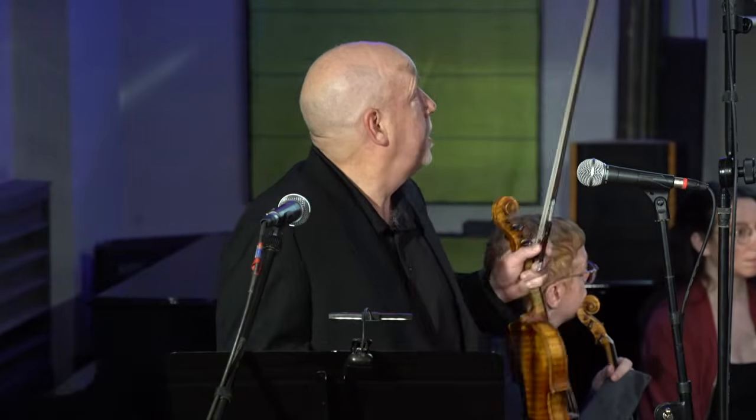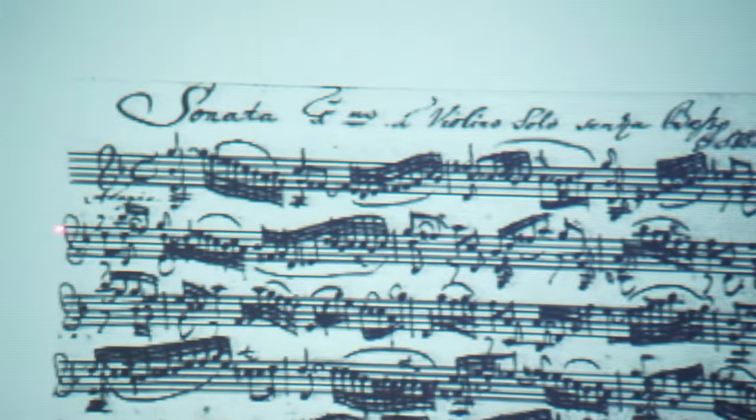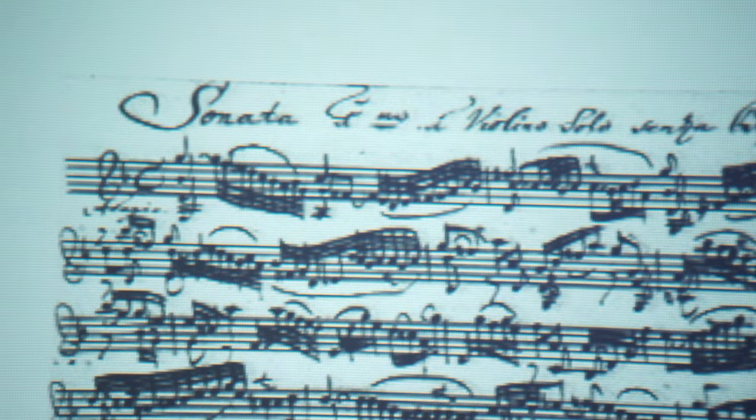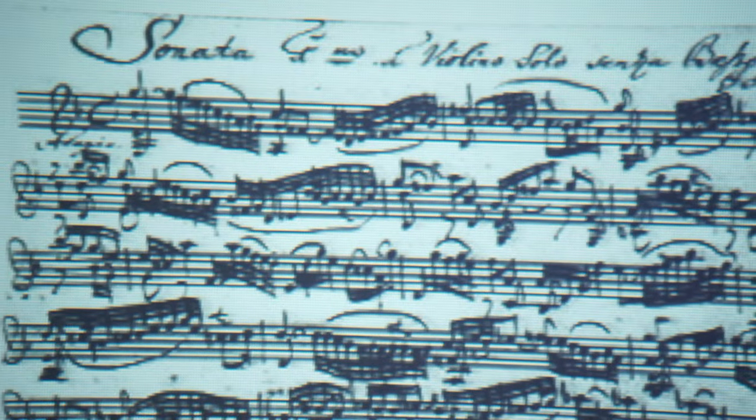So how would we play this? There's not a single dynamic marking. He writes adagio, that's about it. But how else? How do we look at this and make a line? How do we decide how to play such a thing?